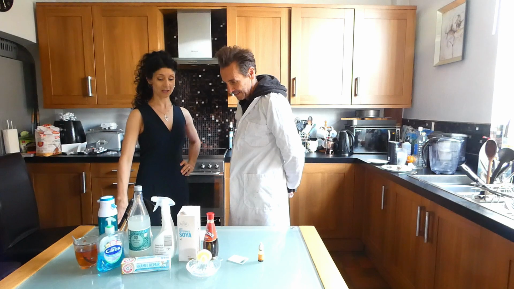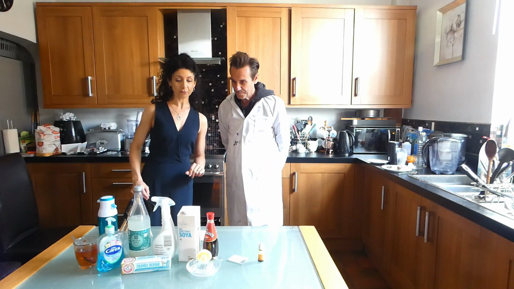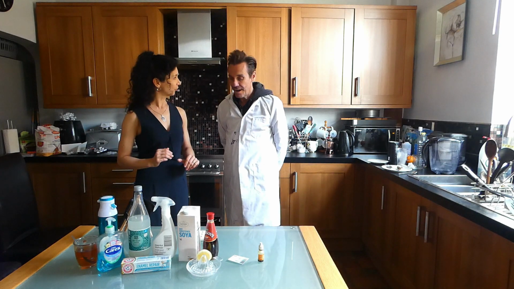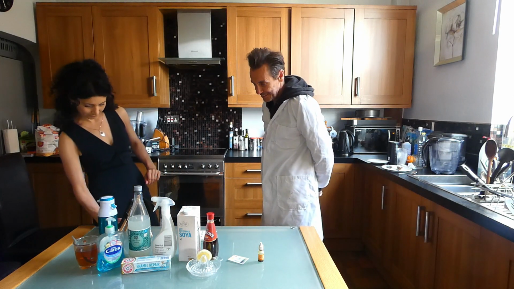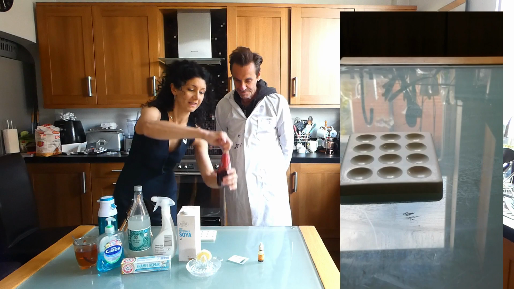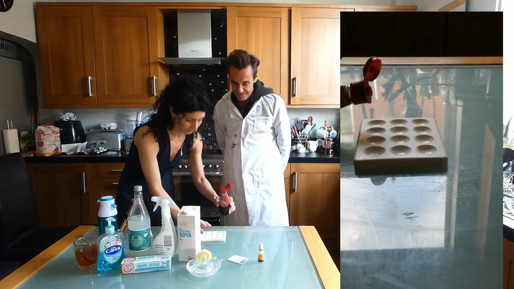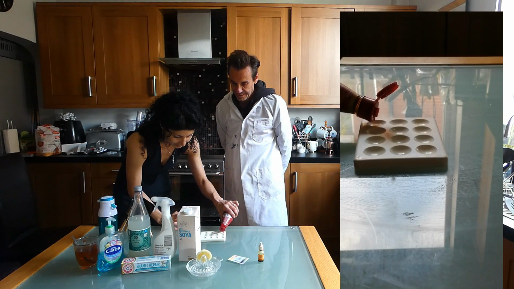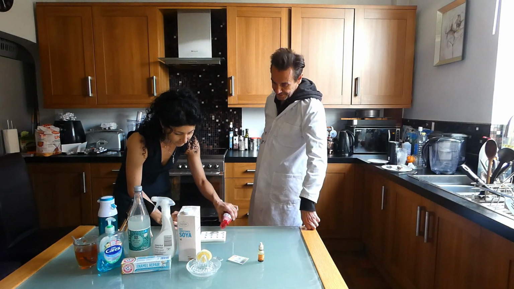No idea. Okay, so we're going to be testing a range of household substances to see if they are acidic, alkaline or neutral. We're going to start with one of your favourites, which is vinegar. Do I have to eat it? No, you don't eat or drink anything in the science lab. A couple of drops of vinegar in there.